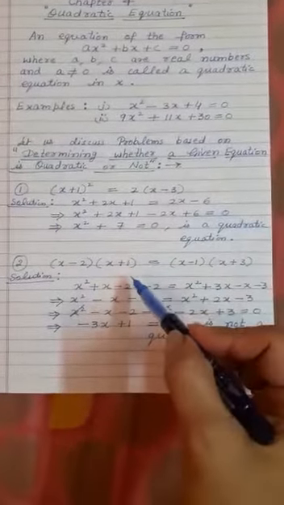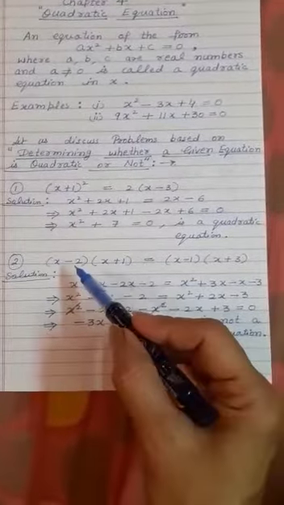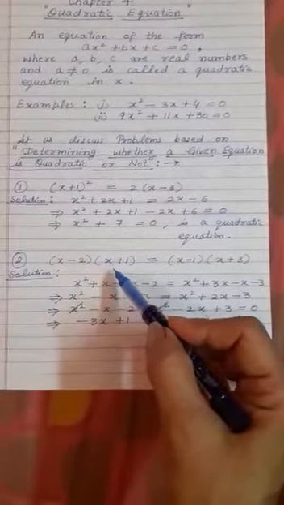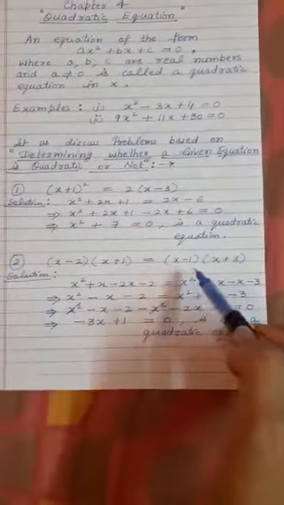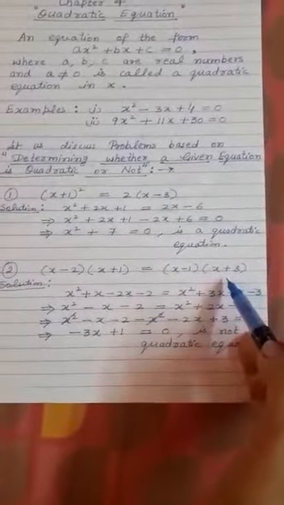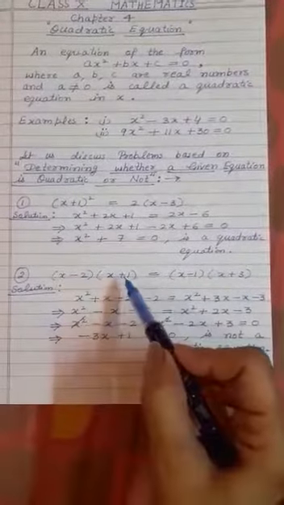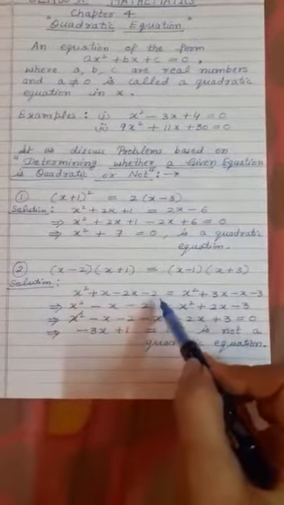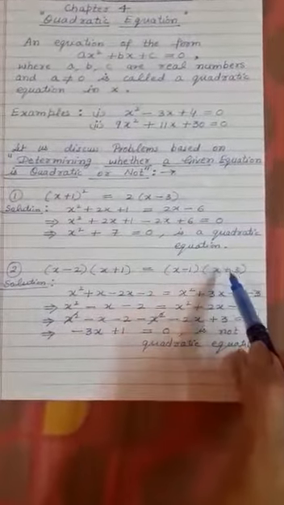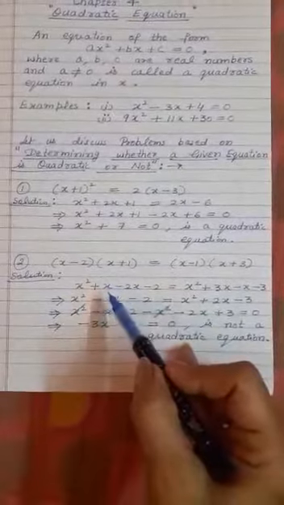What about in second? Same process we have to follow. Second question is x minus 2 into x plus 1 equal to x minus 1 into x plus 3. We have to check whether it is quadratic equation or not. For this, again, we have to follow the same procedure. First, we multiply these two brackets. We multiplied it here. Again, we multiply these two. We multiplied it here. Then we have to simplify this equation.